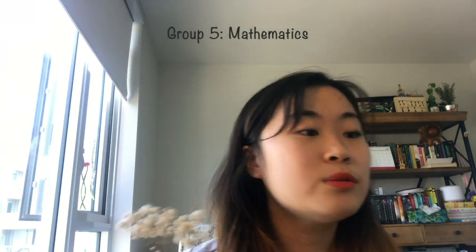Okay, for group 5 mathematics, this is interesting. For math, I took HL math with the option calculus. I chose mathematics HL because I have been mostly pretty good on the sciences and the mathematics and a little bit weaker on the humanities and English. So mathematics HL for me is difficult to get a 7, but it's not as difficult to get a 6. You just have to work a reasonable amount, but to get a 7 you really have to put in a lot more extra work.